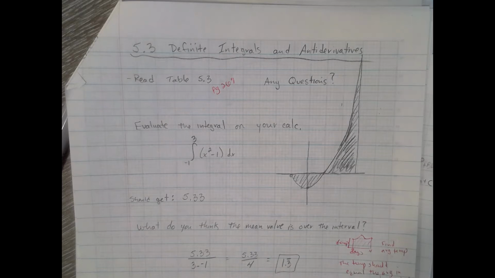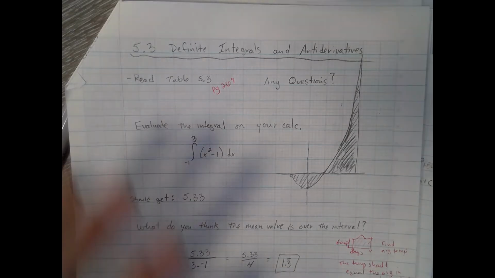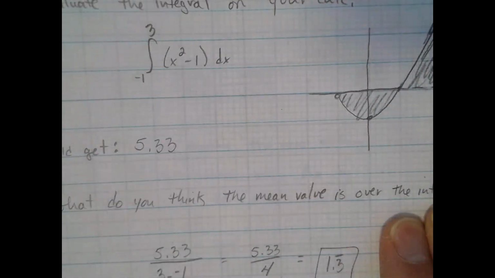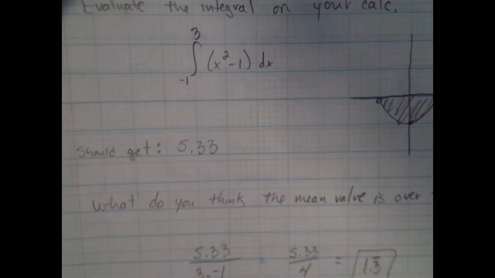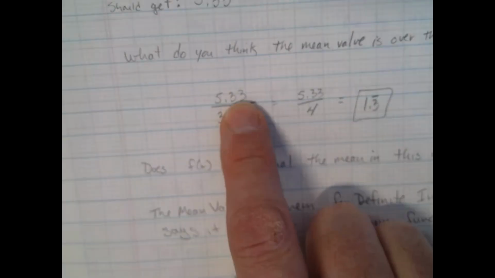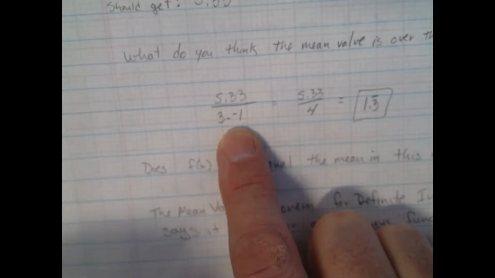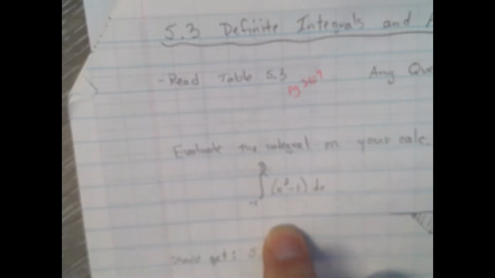Okay, so what do you think the mean value is? The mean value, you just add it all up and divide by how many there are. Well, we have 5.33. My mean value is 5.33 over how many there are, we're going from -1 to 3. So B minus A is 4.